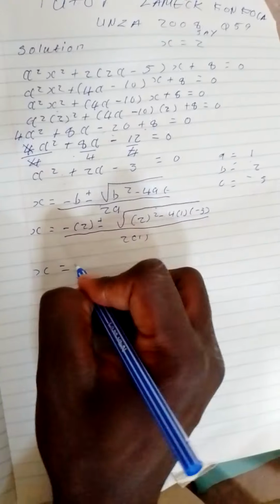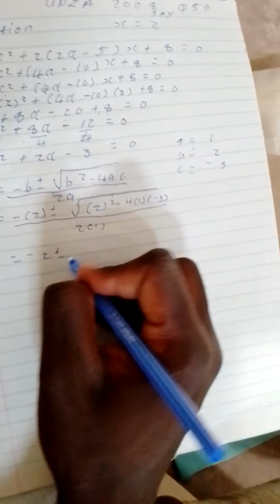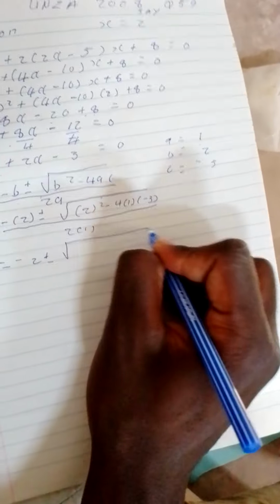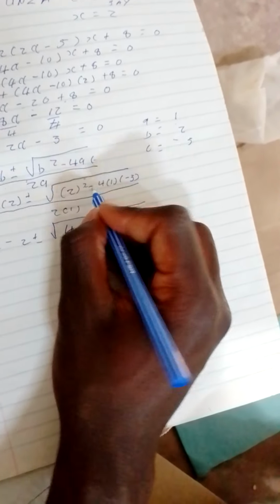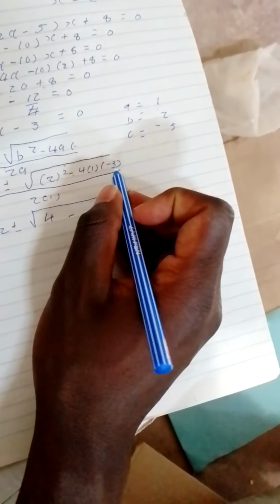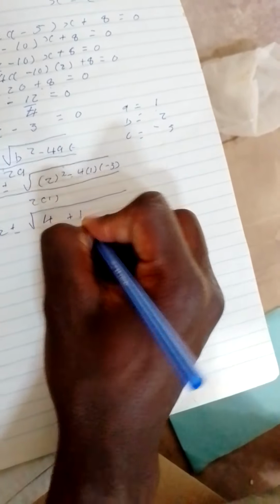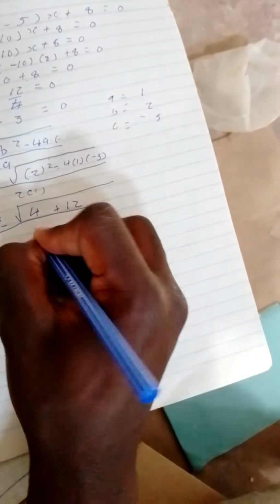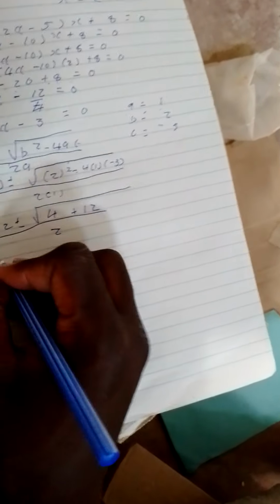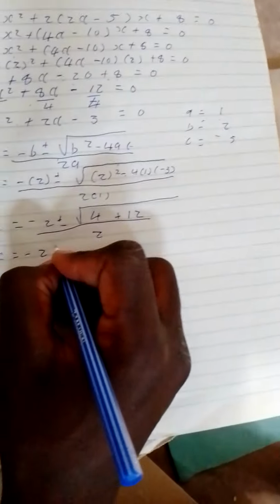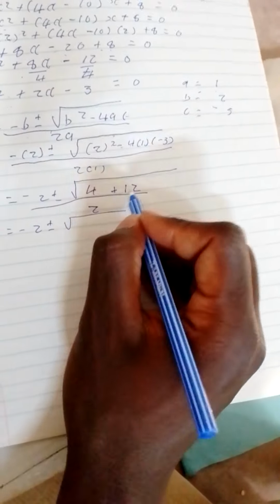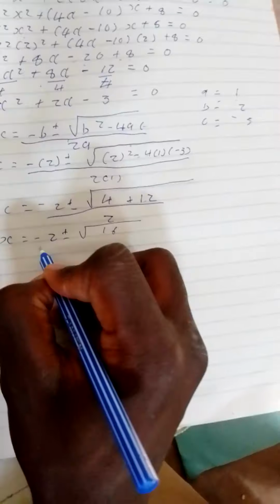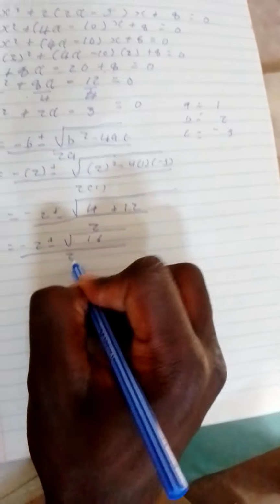2 times 1. So x is equal to negative 2 positive or negative, the square root of 2 squared. What is 2 squared? It is 4, minus negative 4 times 1 is negative 4. Negative 4 times negative 3 is positive 12, over 2. So x is equal to negative 2 positive or negative, the square root of 4 plus 12. What is 4 plus 12? It is 16, over 2.